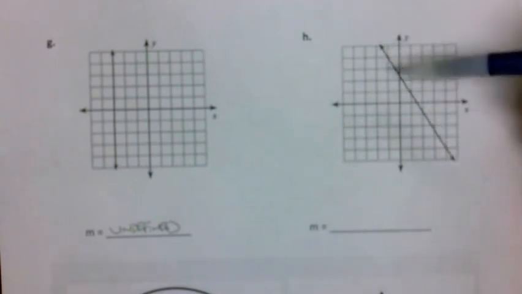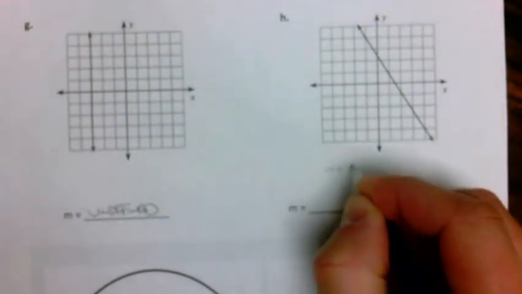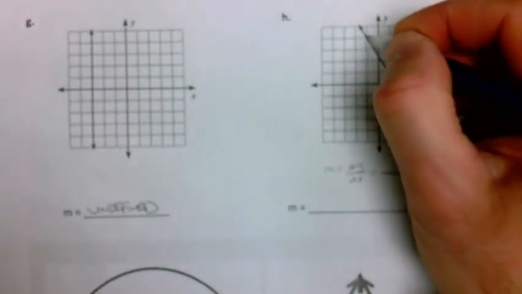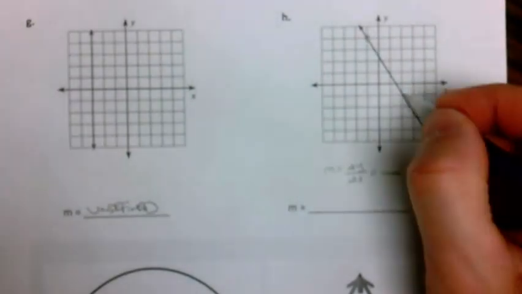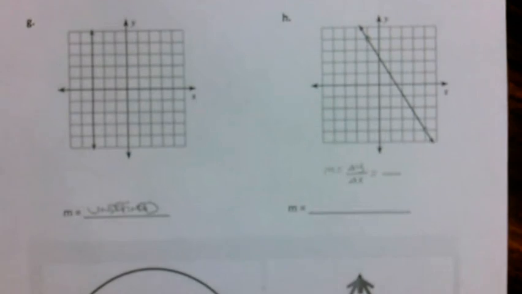All right, in our next picture, our line is decreasing as we move from left to right, so this should be a negative slope. Let's see if we can figure out what that is. M equals delta y over delta x. And let's find a couple of points that are on that line. I see this point right here, and I see this point right about here. That looks like a good one. Okay, and now let's see if we can figure out that vertical change.